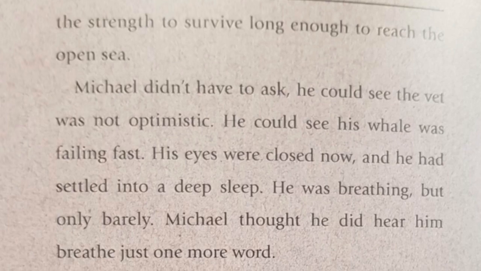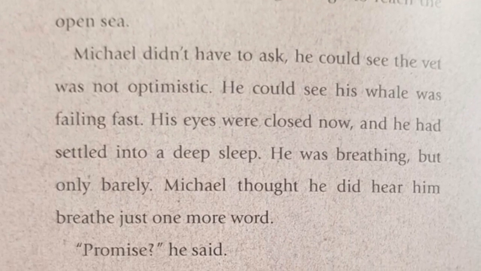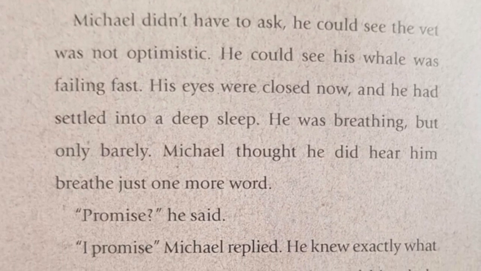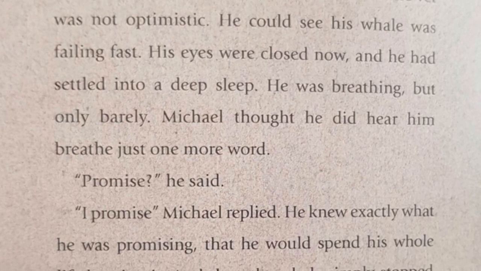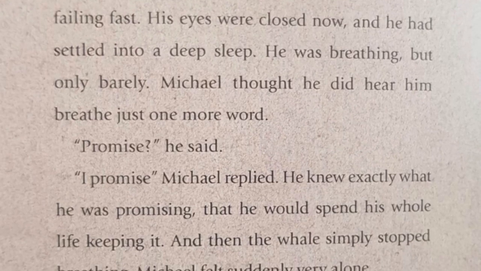Michael didn't have to ask. He could see the vet was not optimistic. He could see that his whale was failing fast. His eyes were closed now, and he had settled into a deep sleep. He was breathing, but only barely. Michael thought he did hear him breathe just one more word. "Promise," he said. "I promise," Michael replied.